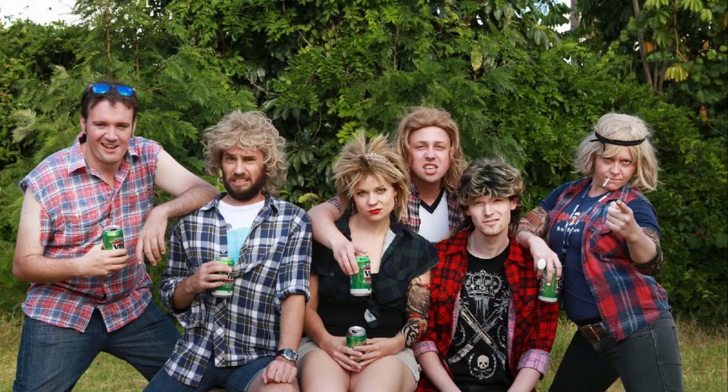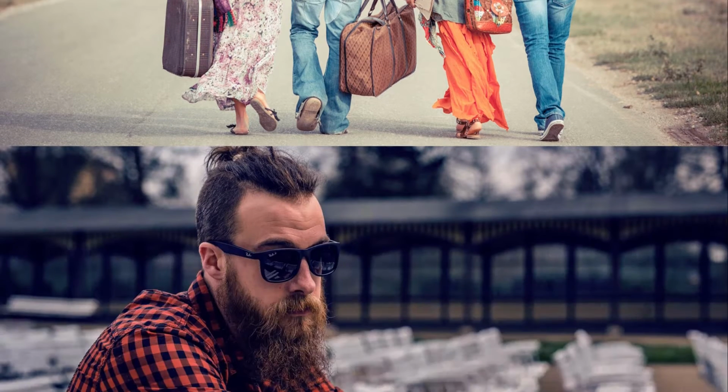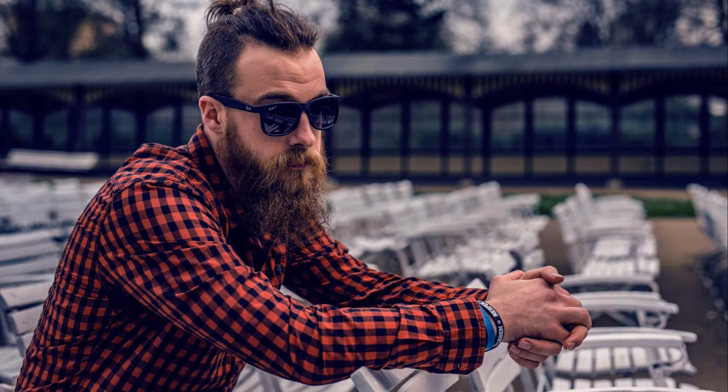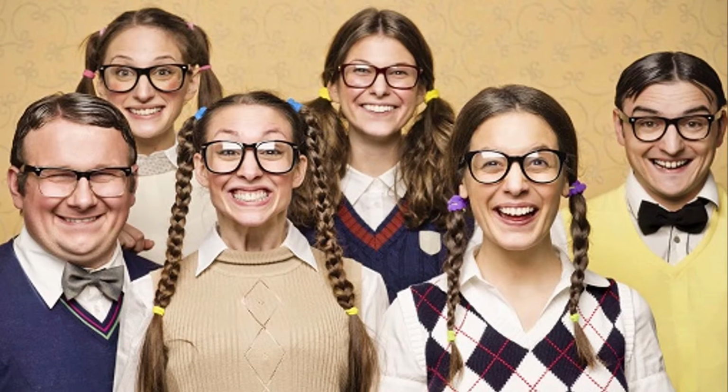Some more costume ideas for you. Loose clothes and a guitar if you want to look like a hippie. Man bun and a lumberjack outfit to be the perfect hipster. And of course, glasses with a center parting to transform into the perfect nerd family.